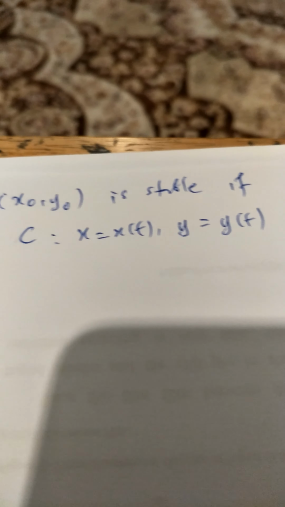First, the trajectory C, let's say x(t), y(t), is defined in the delta neighborhood of x0 y0.